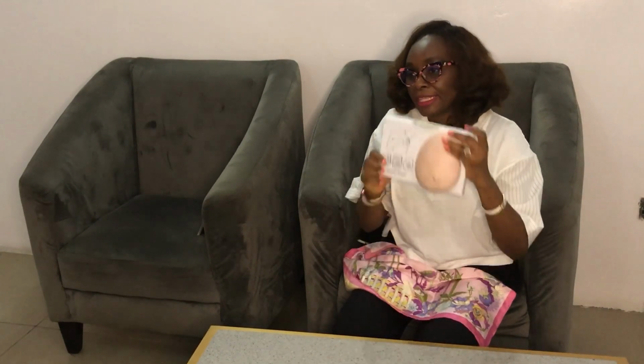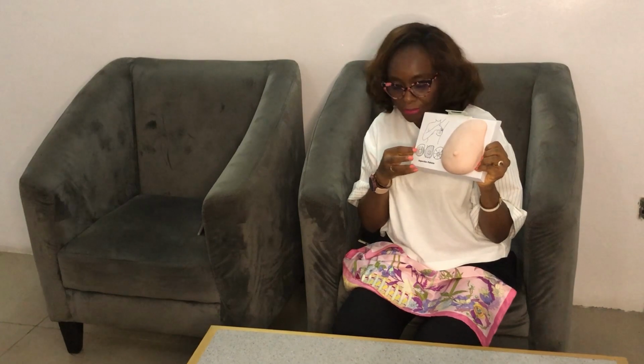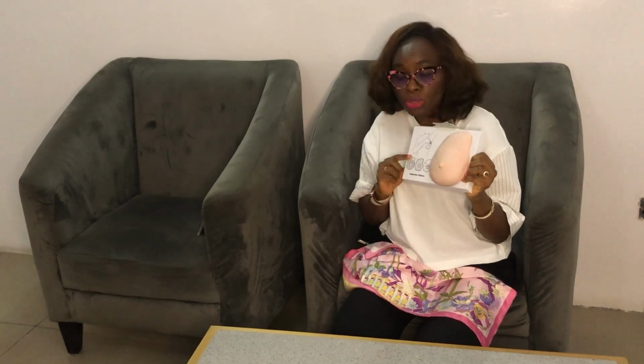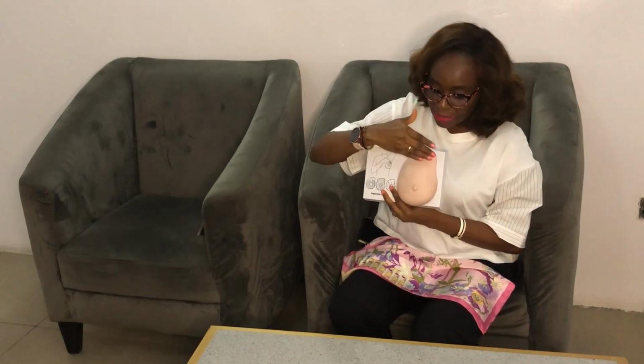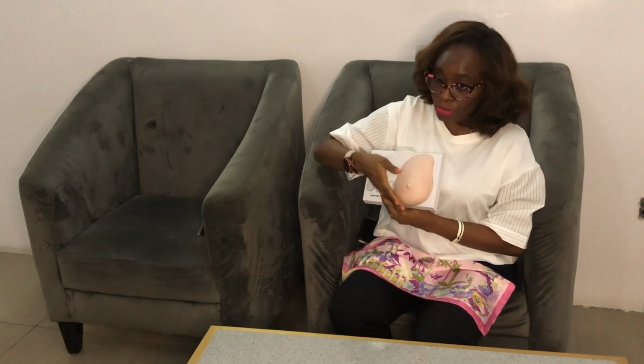So you will see that there are 3 patterns in which you can go. There's the going round pattern, there's the vertical pattern, and there's the wedge pattern. The circular pattern is, I will teach you that, but I just want you to know the different patterns. It's starting from the outermost part. You can start either from around the nipple and then go all the way out. You can also start from outside. I prefer to start from outside.